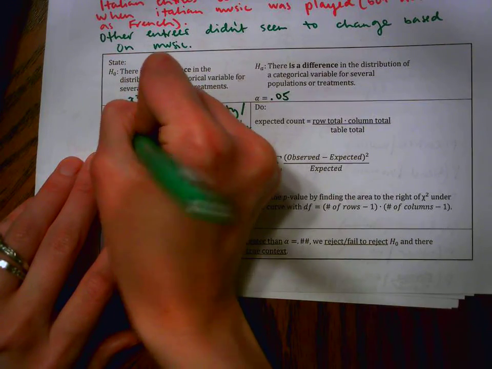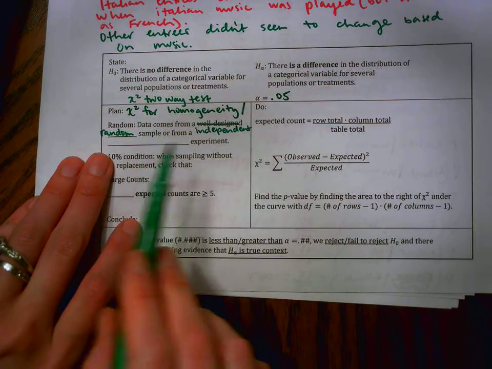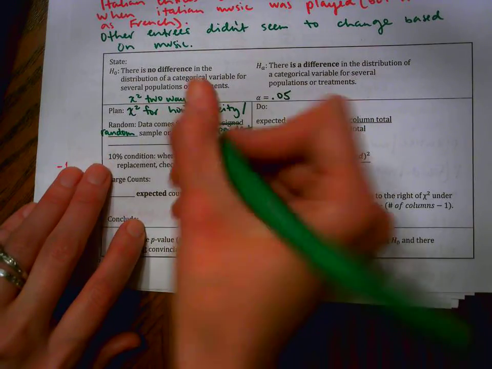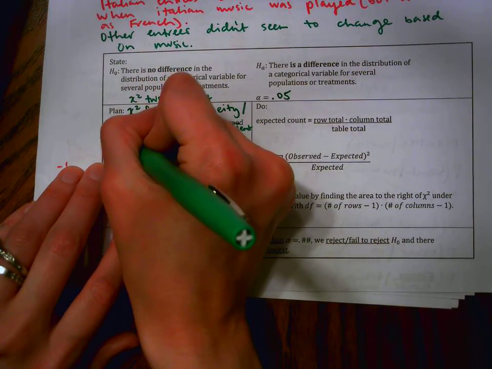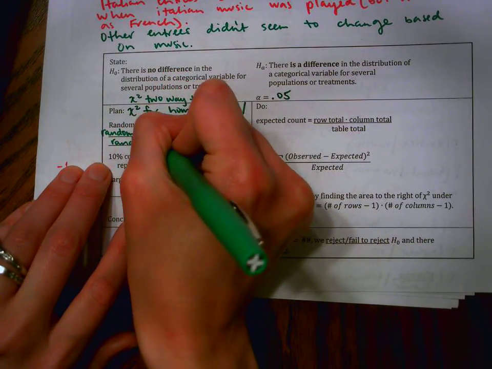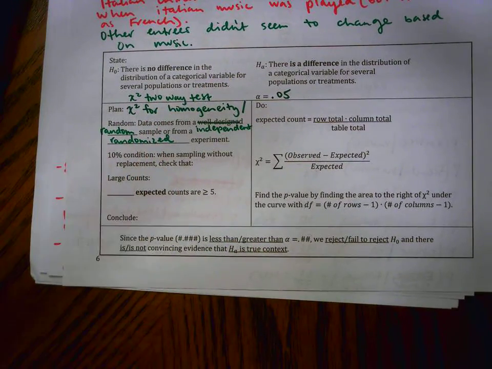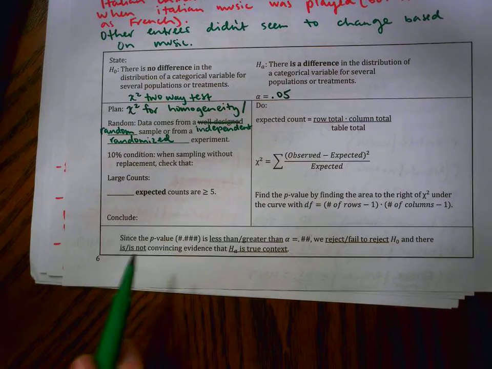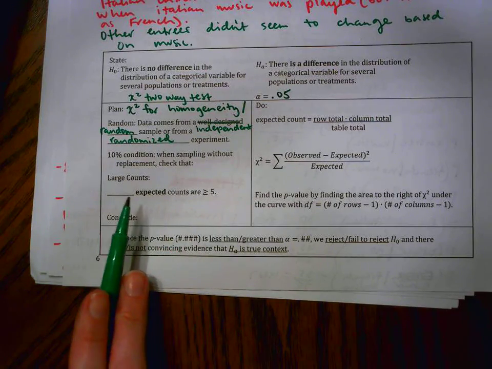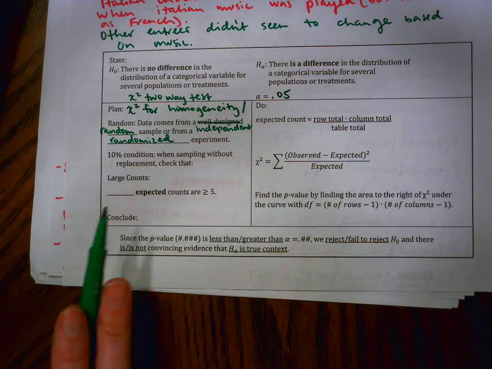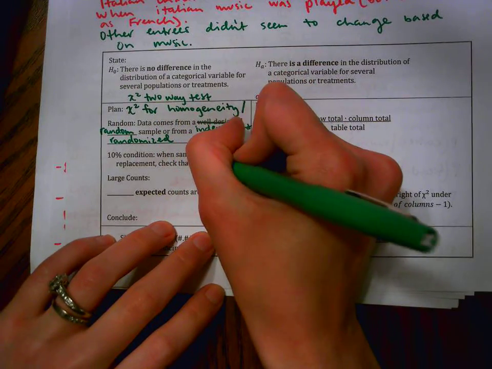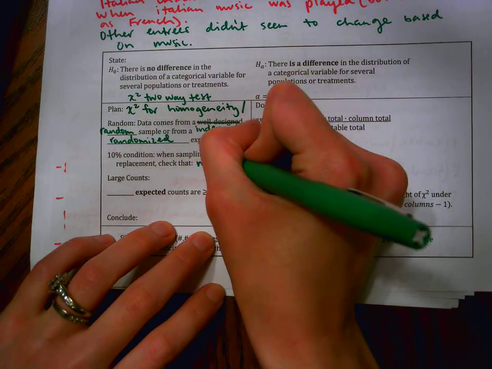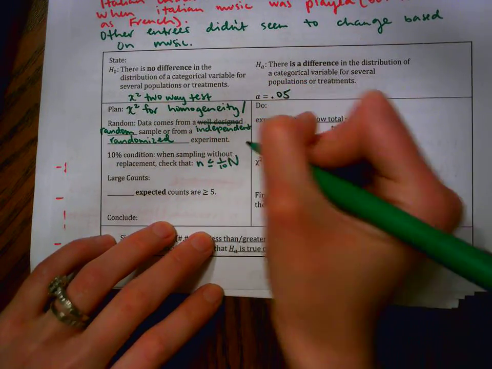So data comes from an independent random sample or from a randomized experiment. So either random sample or random experiment, random treatment. The 10% condition is if you're sampling without replacement. Remember, you don't need 10% for an experiment. It says your sample size is less than or equal to 1/10 of the population.